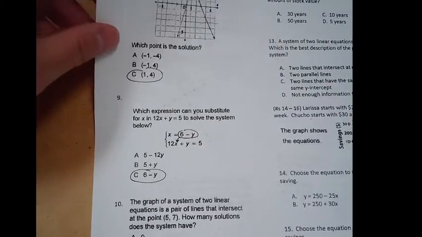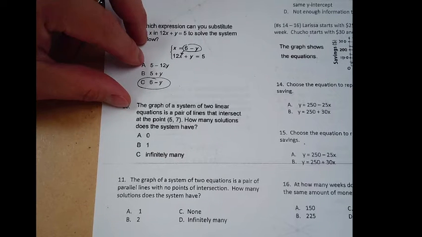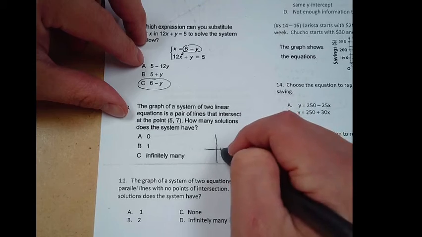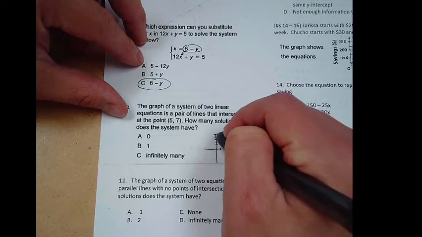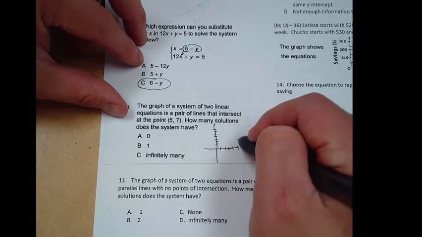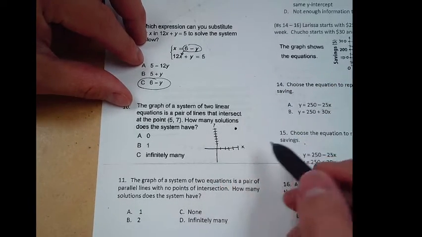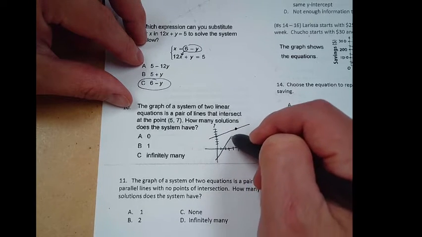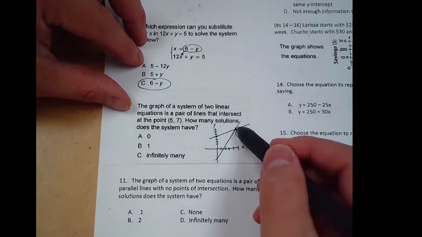Okay, number 10. A graph of a system of two linear equations is a pair of lines that intersect at 5, 7. Let's go ahead and draw a coordinate plane. X is 5: 1, 2, 3, 4, 5. Y is 7: 1, 2, 3, 4, 5, 6, 7. So they intersect up here, and it's two lines, a graph of two linear equations. Maybe you got one right there, maybe you got another one right there. They intersect at 5, 7. How many solutions? Well, they intersect at that one point.